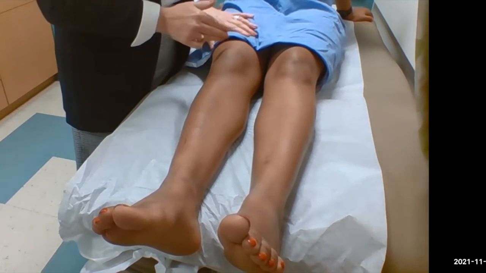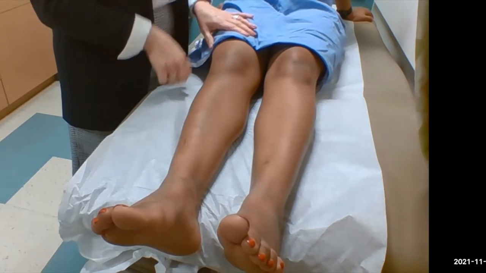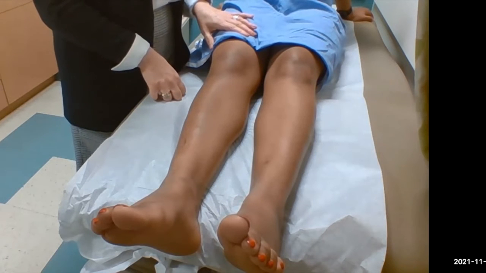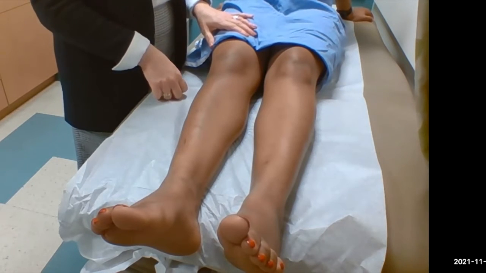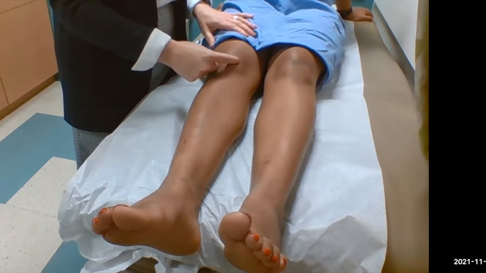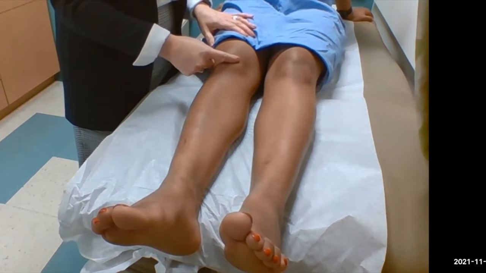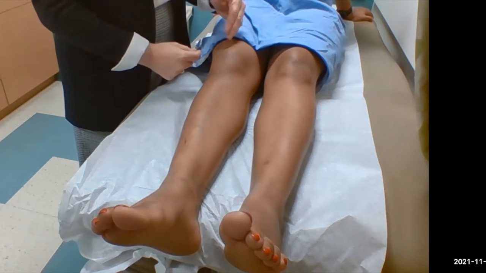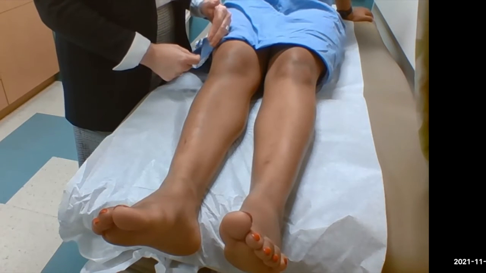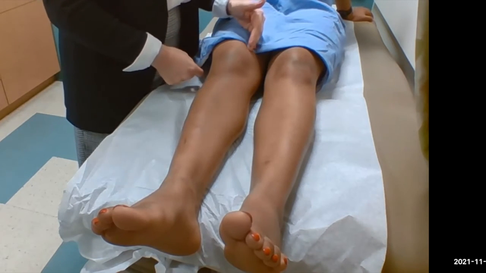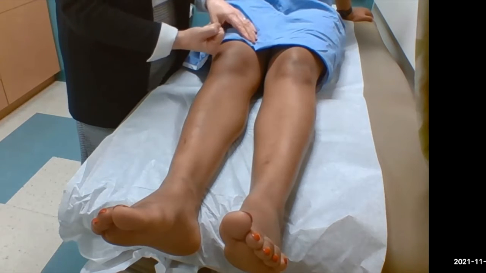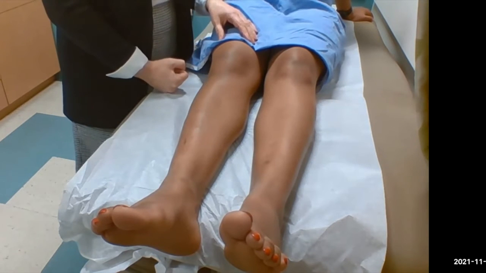And if that bothers them, this is called a positive patella inhibition test. And that means that while the patella is stuck inside that tendon, if the lateral aspect of the quad muscles are pulling stronger than the medial aspect, it will pull the patella over to the side.